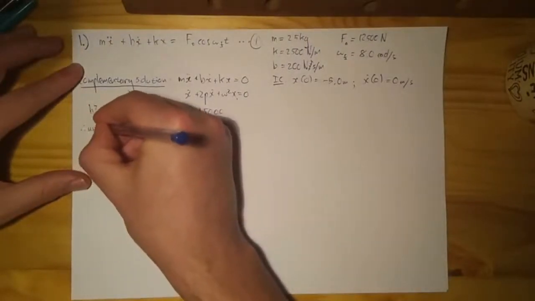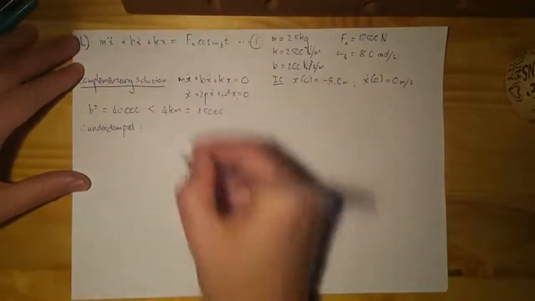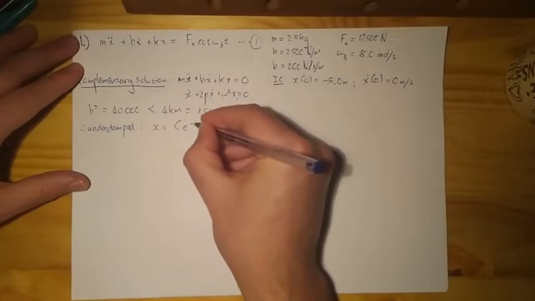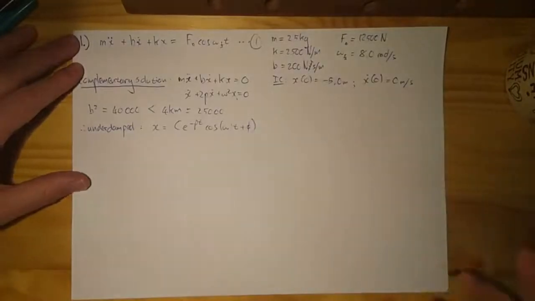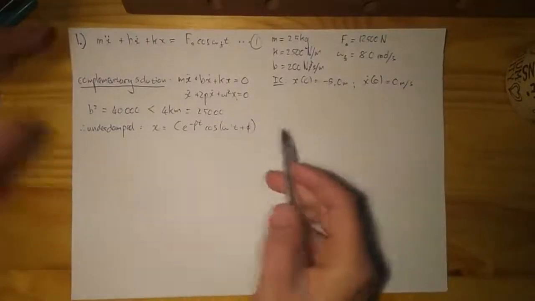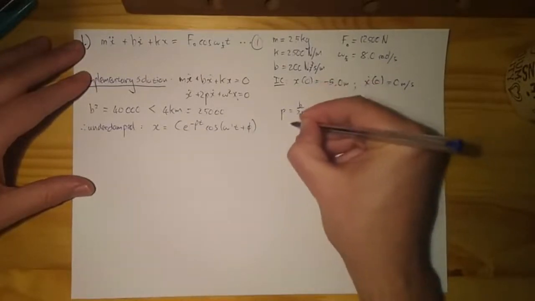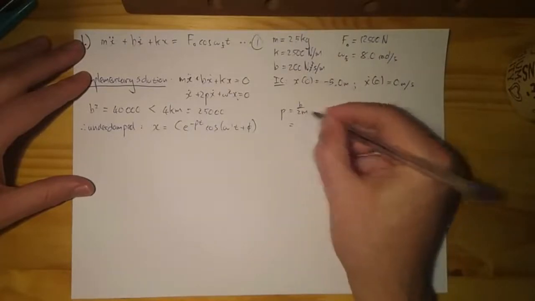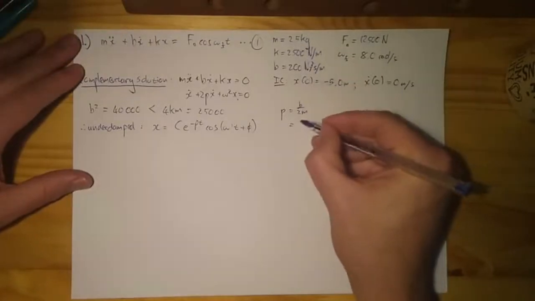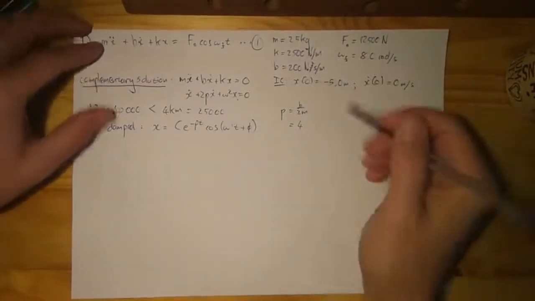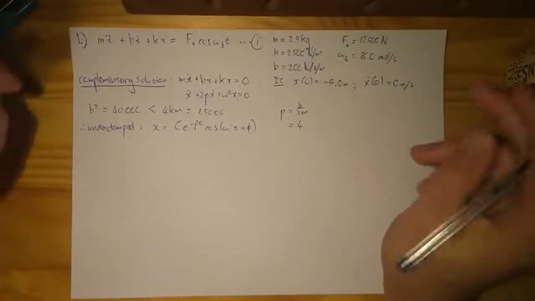So thus this is the underdamped case. That means that the general solution in this case is C e to the minus pt cosine omega prime t plus phi. Good. Okay, so let's find these terms. So p is equal to b over 2m. Okay, so what is that? That's 200 divided by 50. 2m is 50. 200 over 50, that's 4. Let's just leave it as 4. We'll of course remember that the minimum number of significant figures we have here is 2. Okay. All right. What next?